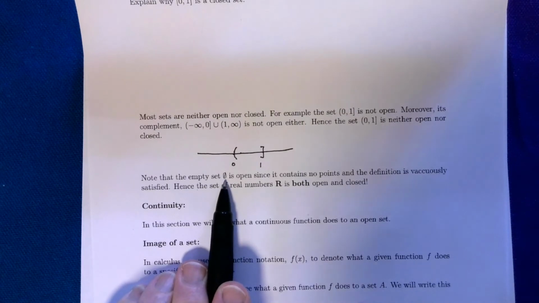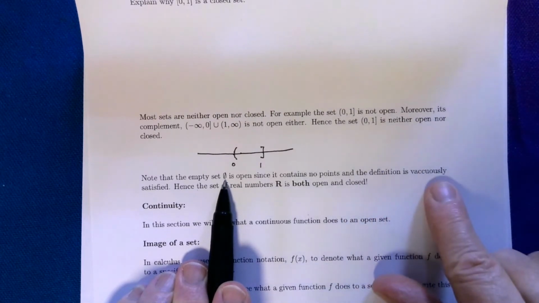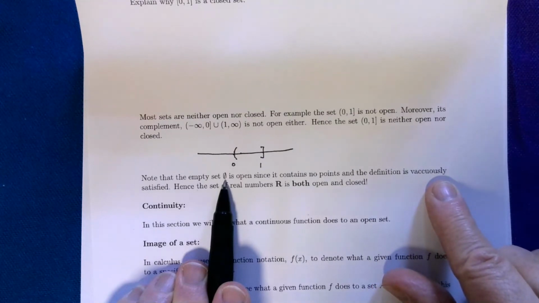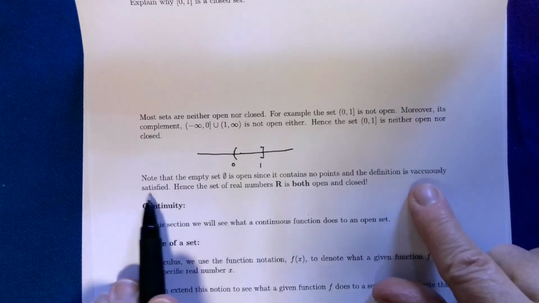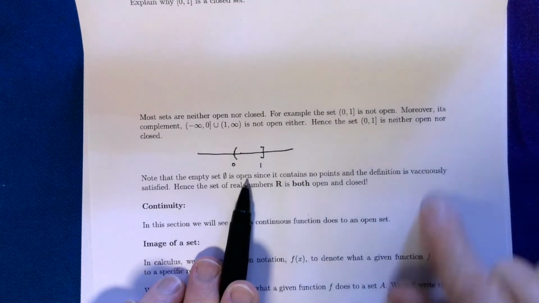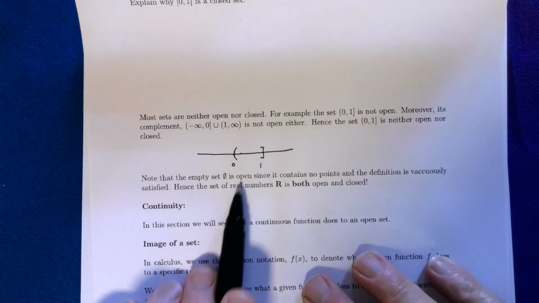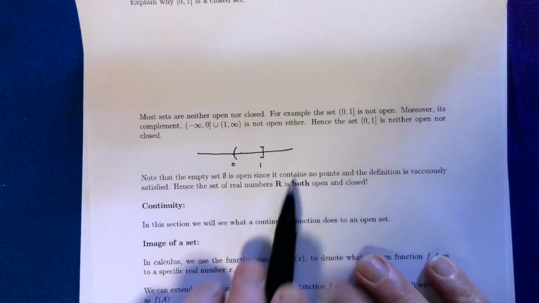Well, there are no elements inside the set, and so the definition is satisfied without doing anything, because there's nothing there to check. So we say that this is vacuously satisfied, so we say the empty set is an open set.